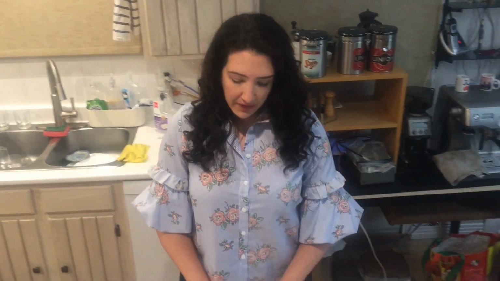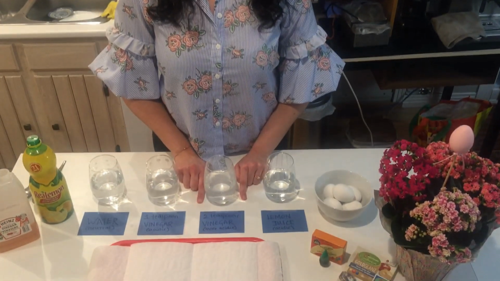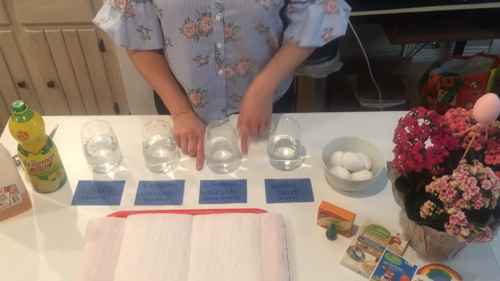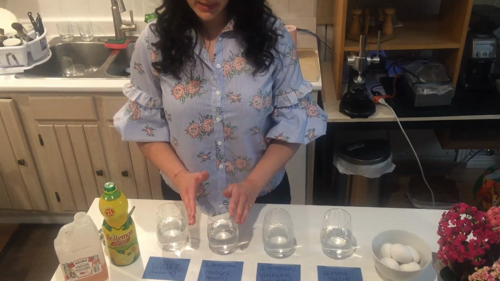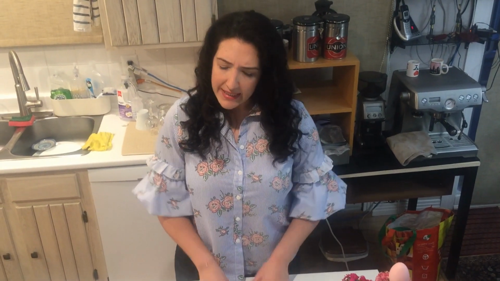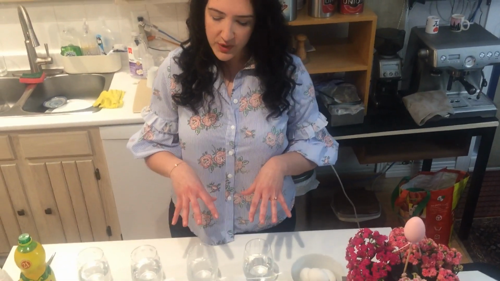Our third liquid environment is going to be 2 teaspoons of vinegar. And as we know, 2 is greater than 1, which means that this environment is going to be more acidic than the second liquid environment. And finally, we're going to have 2 teaspoons of lemon juice. So the idea here is to see how one acid environment differs from a different acidic environment.